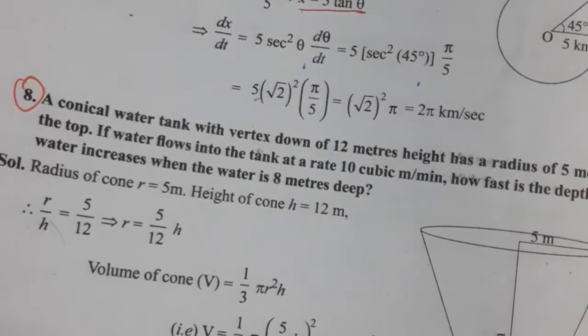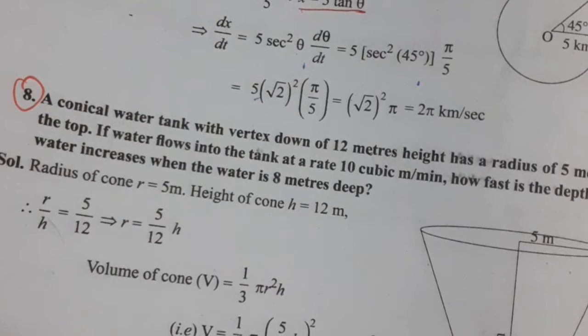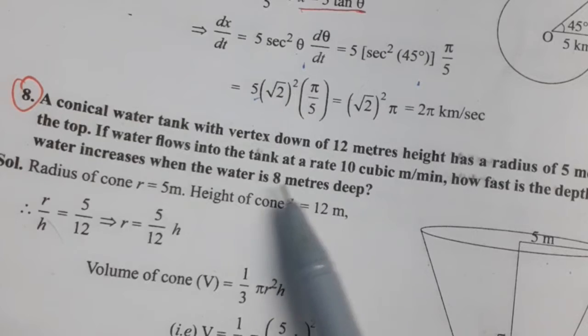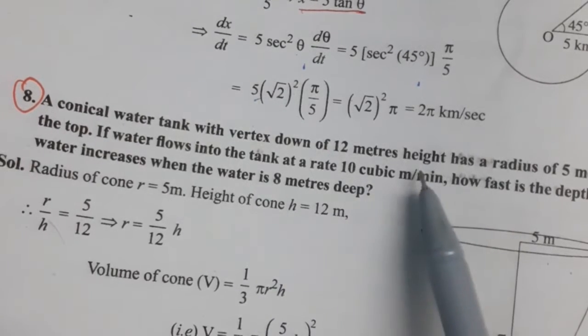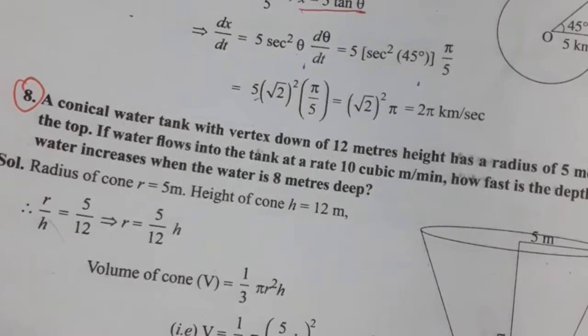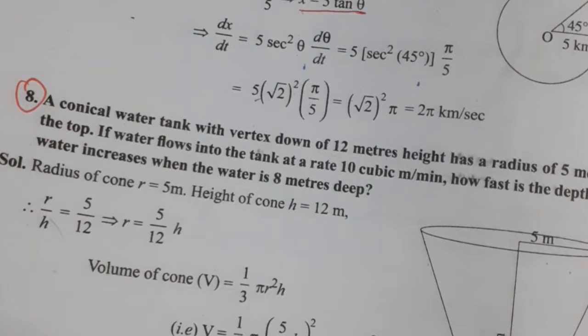Now H equals 8 meters. Suppose the height is 8 meters, what is our dV by dt? The rate of change of volume is 10 cubic meters per minute. What is the question asking? Water flows in at the rate of 10 cubic meters per minute, so what is the rate of rise of the water when it is 8 meters deep? Therefore, when the height becomes 8 meters, the rate of change of volume is 10 cubic meters.